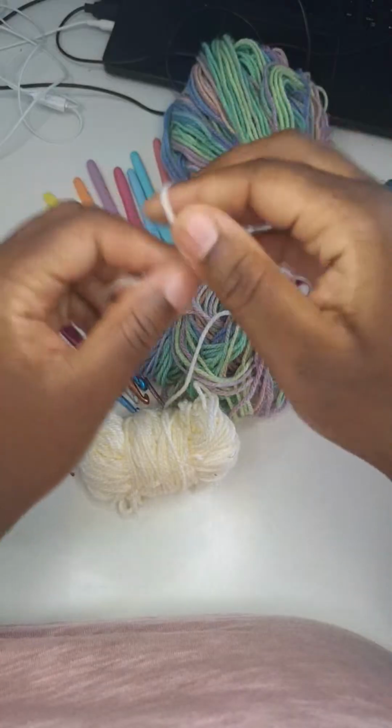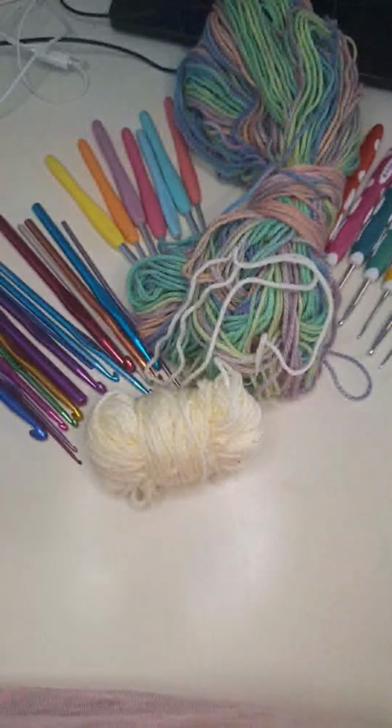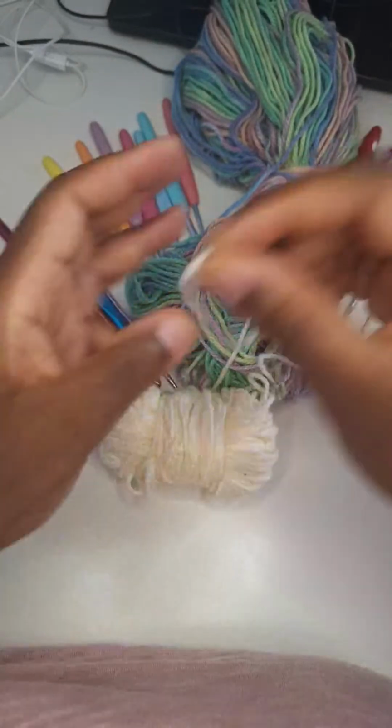The way you can hold a hook is, let me just bring this a little bit down so I can see what I'm doing here.